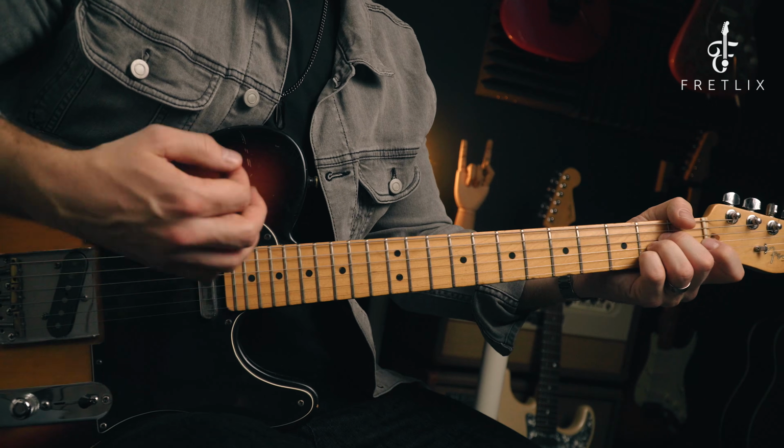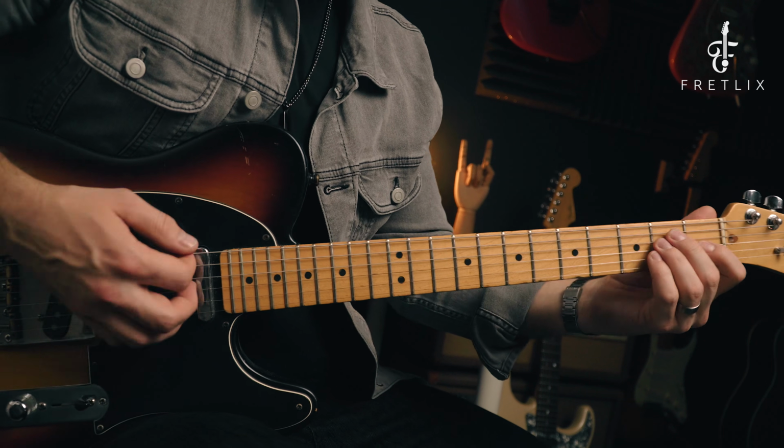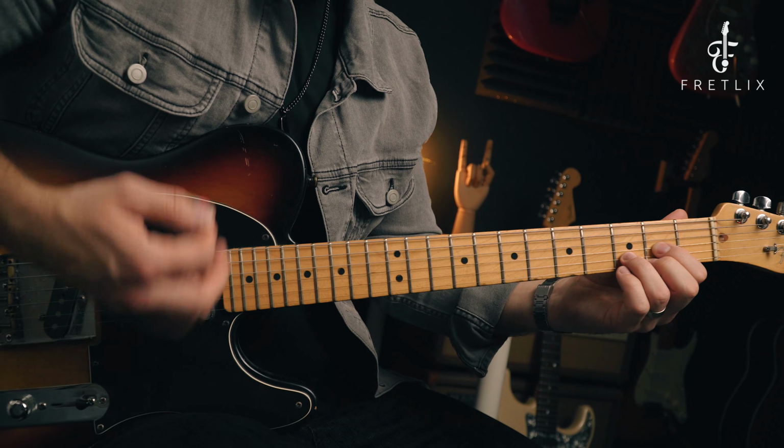The minute you start introducing bar chords, or you can do it with open chords as well, but you really focus on getting that rhythm and that short thing.